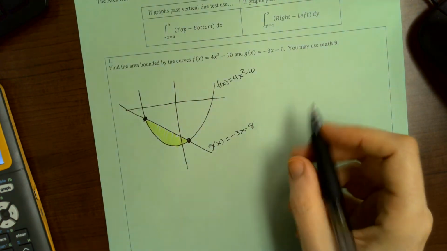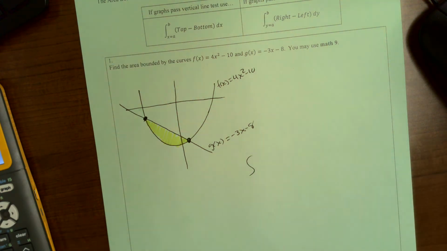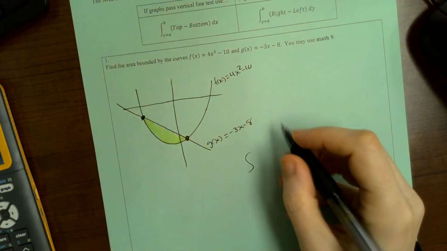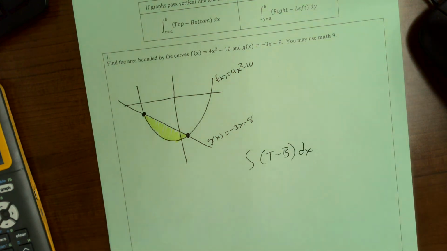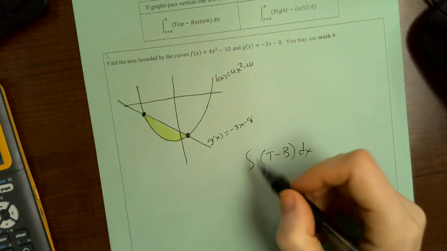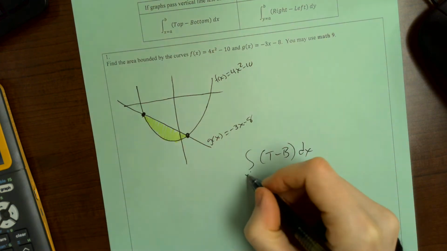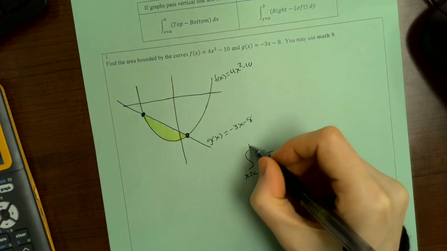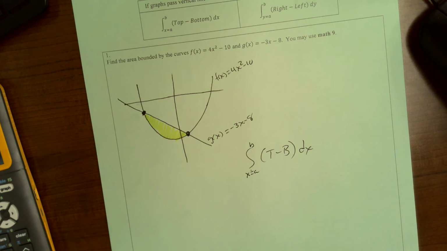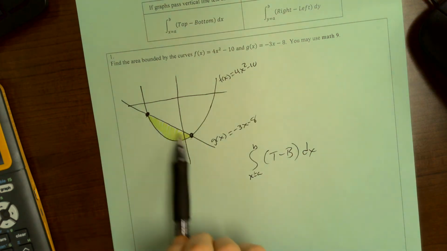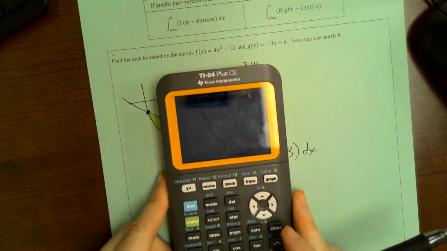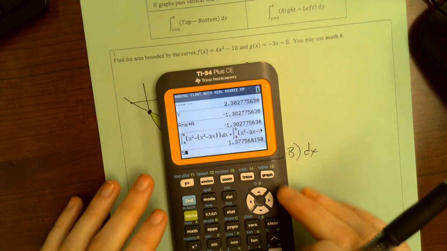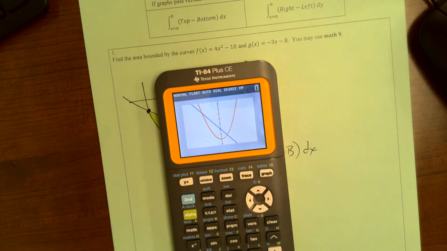So it's going to be the integral of top minus bottom dx. Now for these limits of integration, that's the leftmost x value and the rightmost x value that encloses the region. You need to find these intersection points. And we're going to see in a moment that they're not going to be rational, so we're going to need to store them.